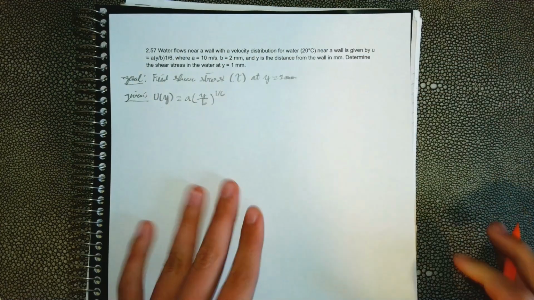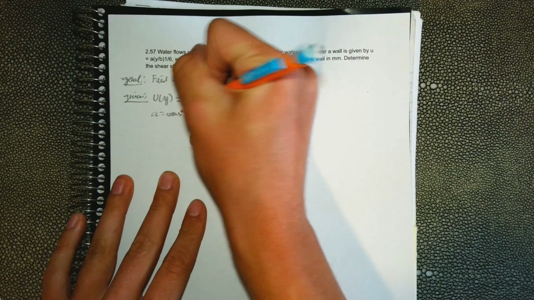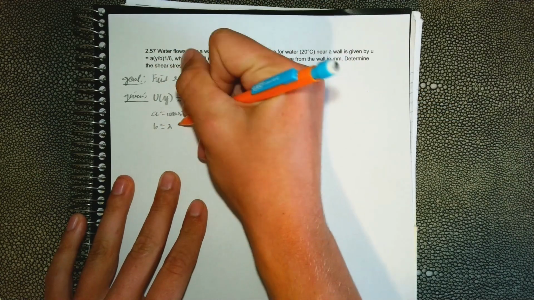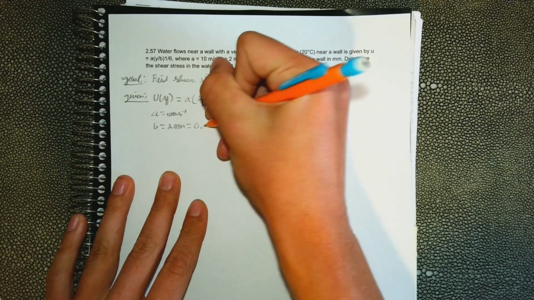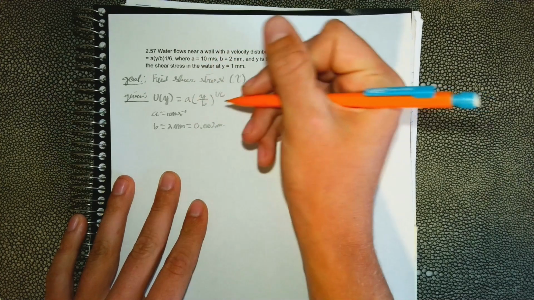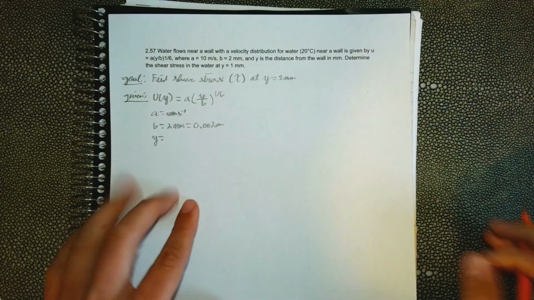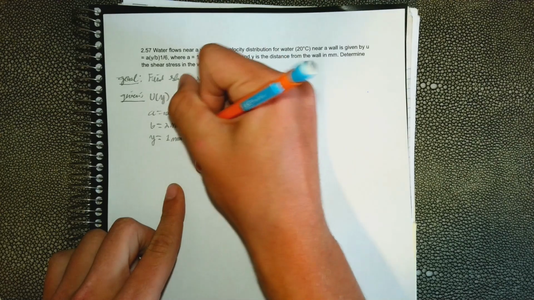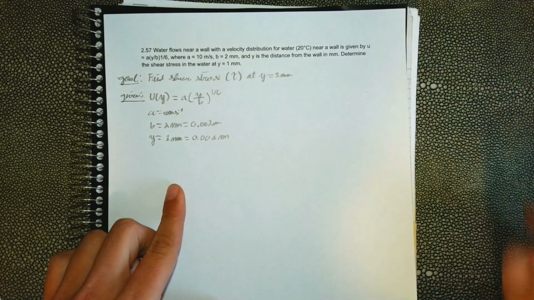Then we're given that A equals 10 meters per second and that B equals 2 millimeters, which is equal to 0.002 meters. And we're trying to find where Y is equal to 1 millimeter, which is equal to 0.001 meter.